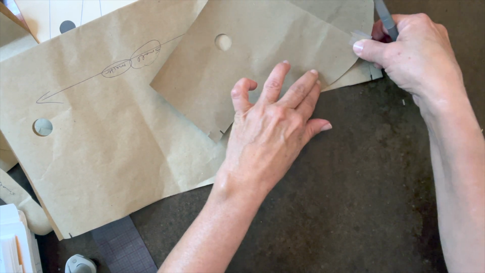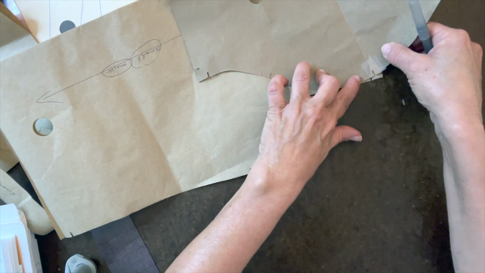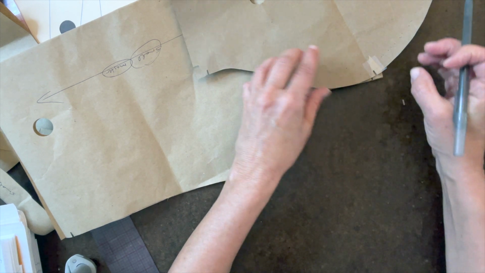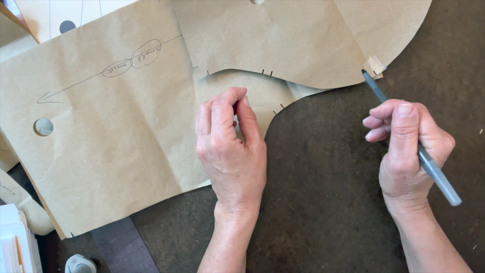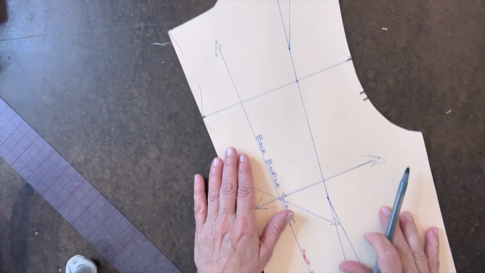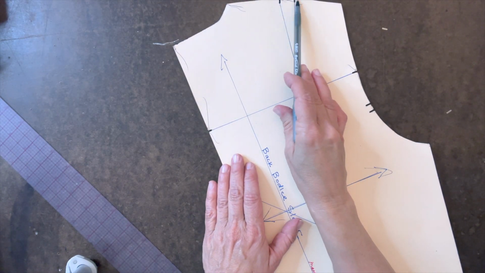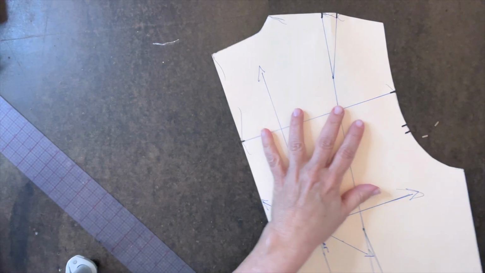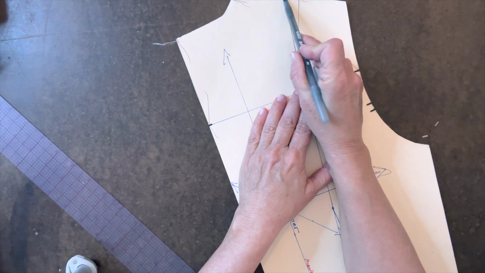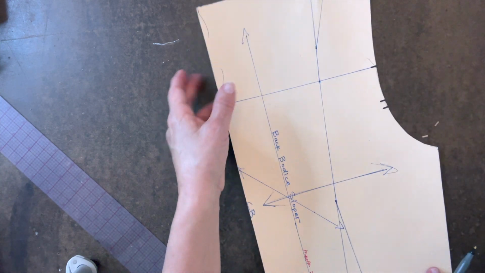And they also know if there's any extra or ease that has to be done to make sure that it fits properly. It is also always placed on the ends of dart legs. So the intake amount is always indicated by a notch.